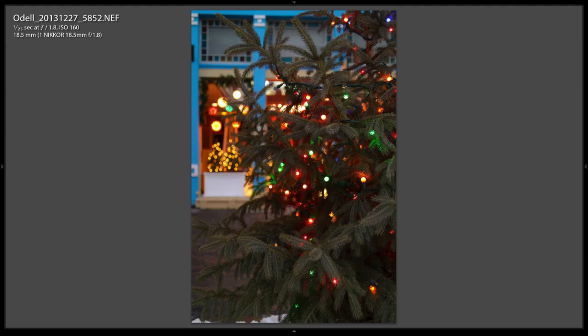Same thing on this image. Shooting with a different lens, an f1.8 lens, but what I want you to notice is how the out of focus highlights become rendered as these nice circles. That's what we talk about when we're discussing bokeh.